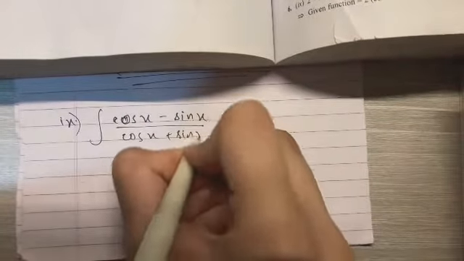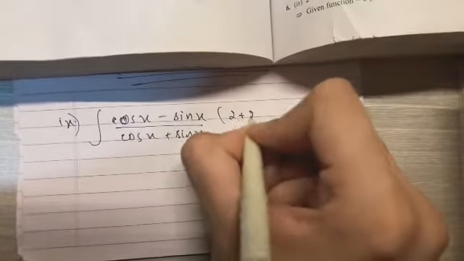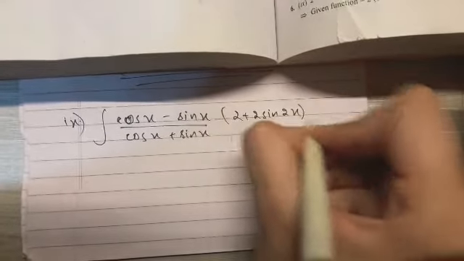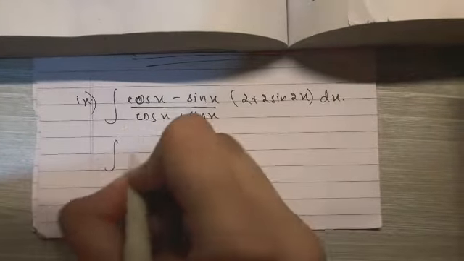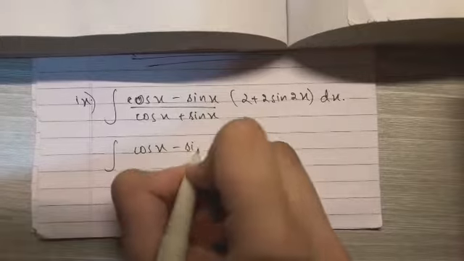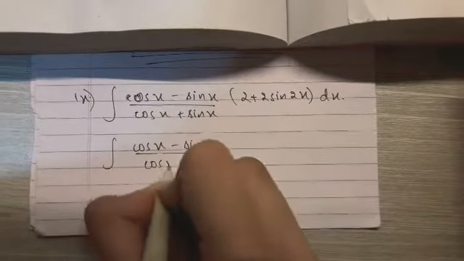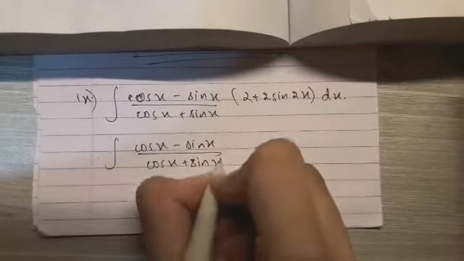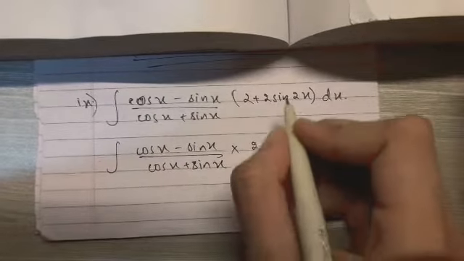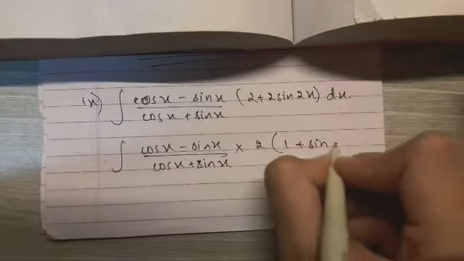Question number 9 is the integral of cos x minus sin x upon cos x plus sin x into 2 plus 2 sin 2x. It looks very complicated, but it's actually quite simple. All we have to do is, I'll write this again, and we can take out 2 common. This will become 1 plus sin 2x.